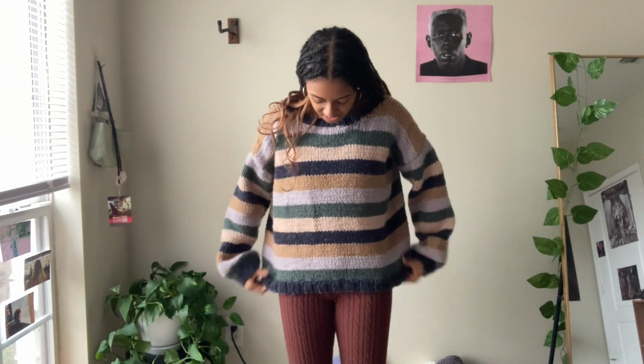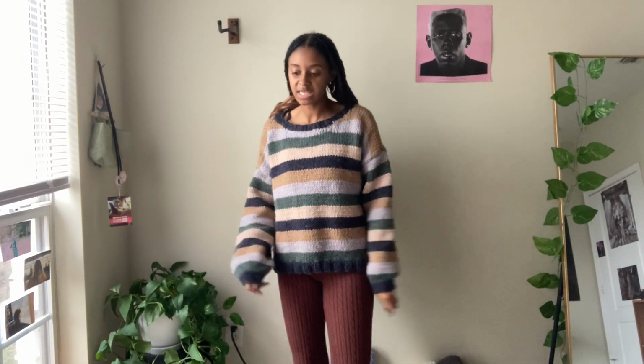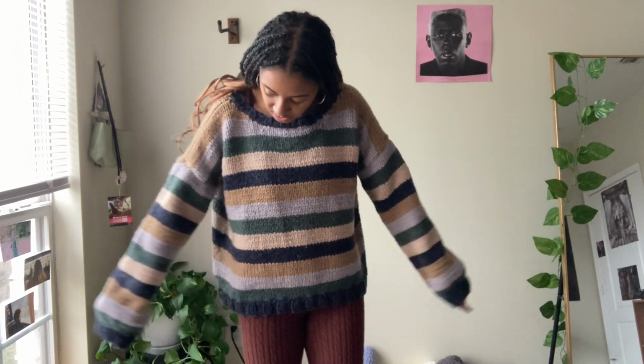And yeah, I like this sweater a lot. It's really cozy. I really like this yarn, even though this yarn was $9 a skein, so it was pretty expensive, but one skein did get a lot done. But it's probably because I did stripes, so that's why I didn't have to buy multiple. It's really cute, cozy. I like it. It goes with my wardrobe.